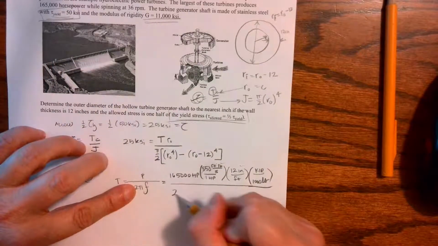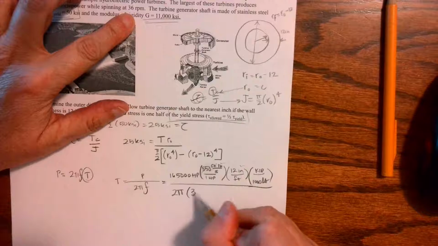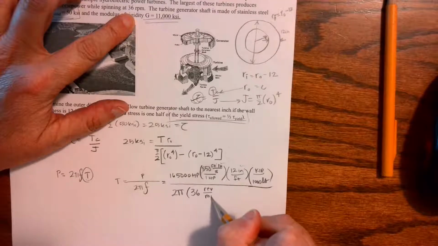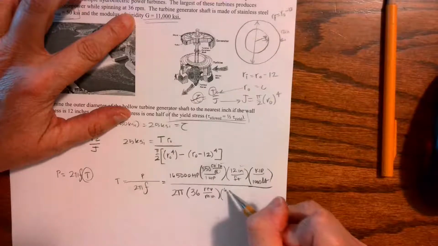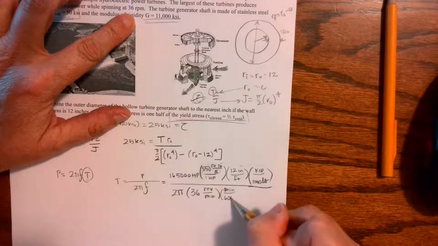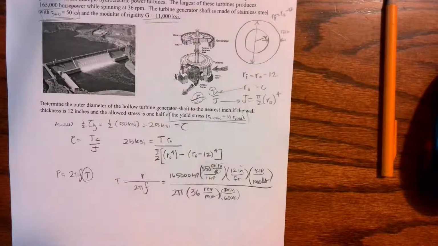And now I've got 2 pi, okay, frequency. Well, I'm told that I have this revolutions per minute. I have 36 revolutions per minute. Okay. Well, I have seconds up here, so I need to have seconds on the bottom. And I know there's 1 minute in 60 seconds. So the seconds need to be on the bottom. And as I'm looking at all of this, then I should be fine in terms of my units.